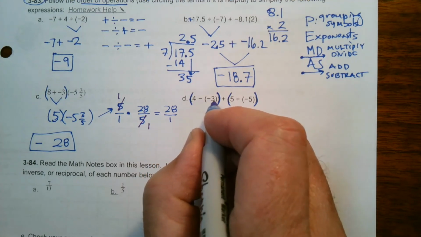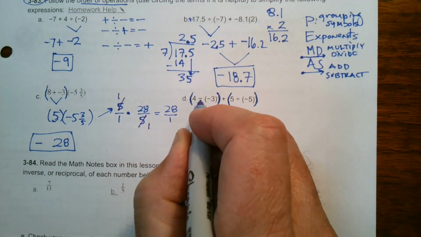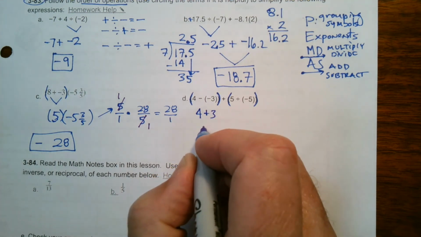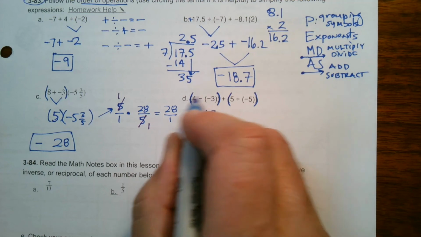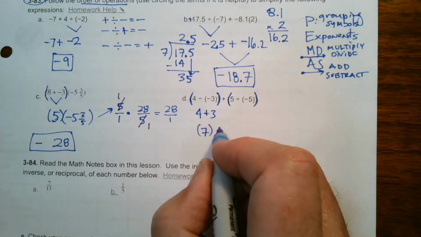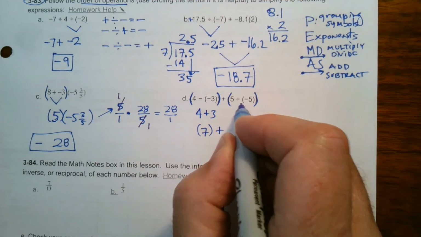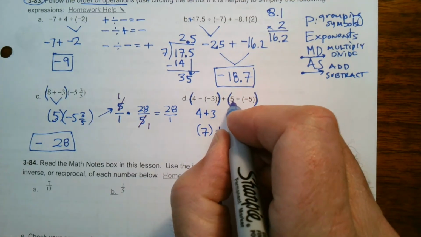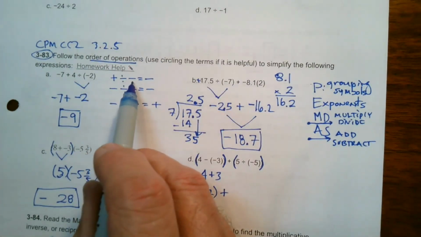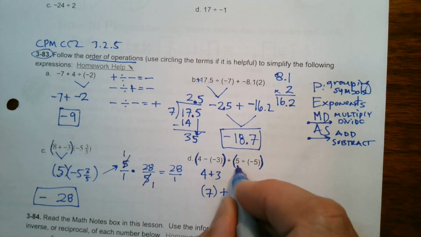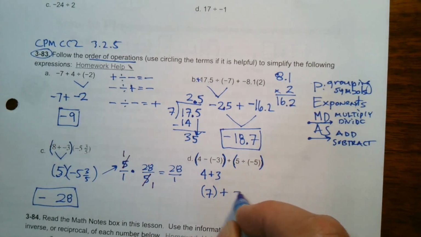4 minus negative 3. What does that mean? Remember, when you minus a negative, it all means addition. So 4 plus 3 is 7. So now I'm done with that set of parentheses. I can leave them there, but I'm just going to keep writing what I have. Plus what? Here's 5 divided by negative 5. Again, you have a positive divided by a negative. I know my answer is going to be negative. The thing is now I just divide the numbers. 5 divided by 5 is 1, so it's a negative 1.